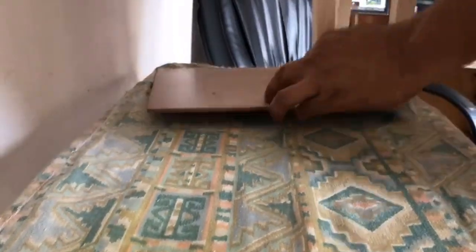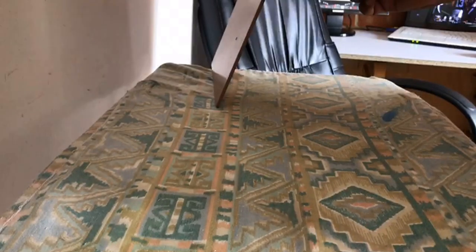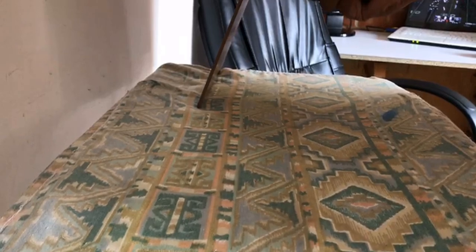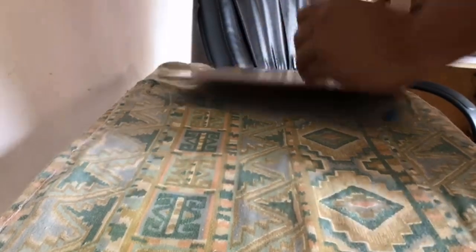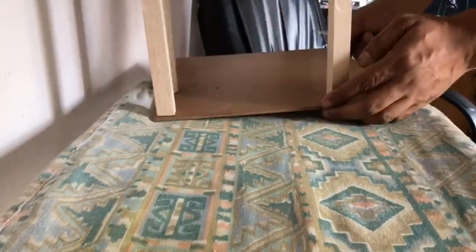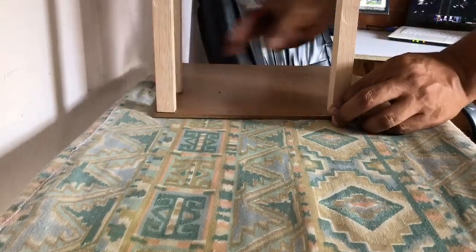Right after that I do remember putting some glue and tightening up the screw with my screwdriver a little bit, just in order to make it a little bit more solid.